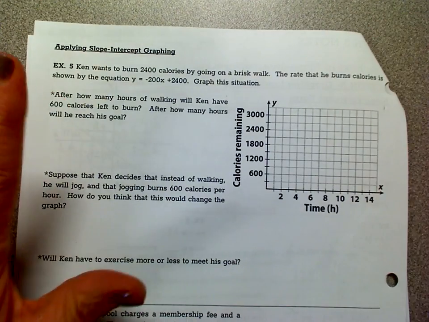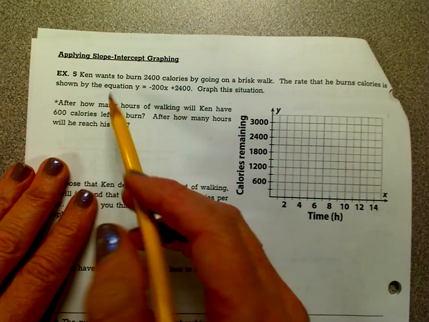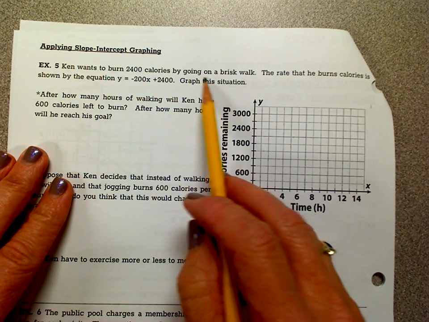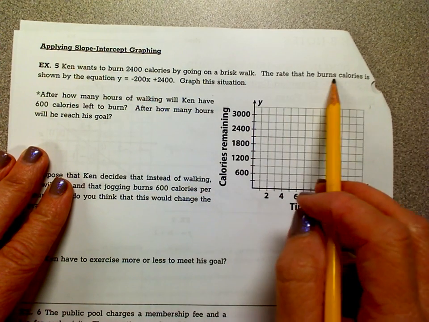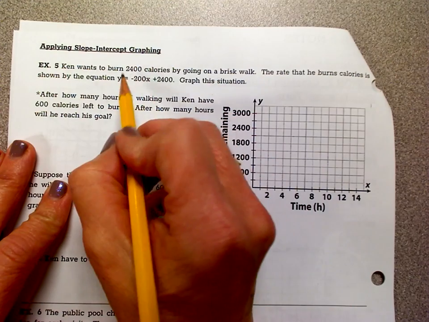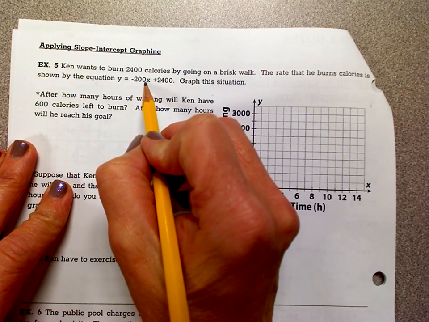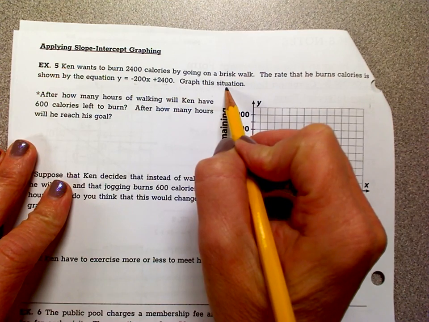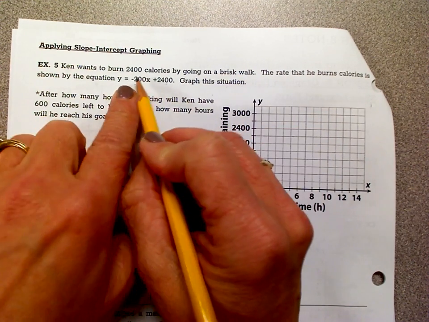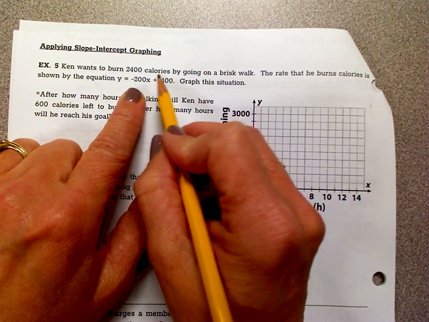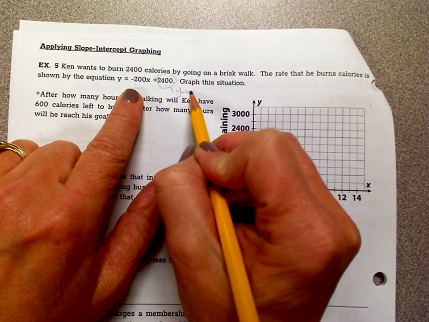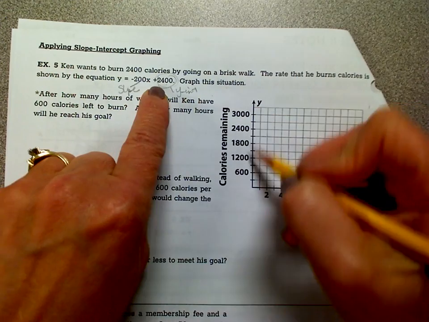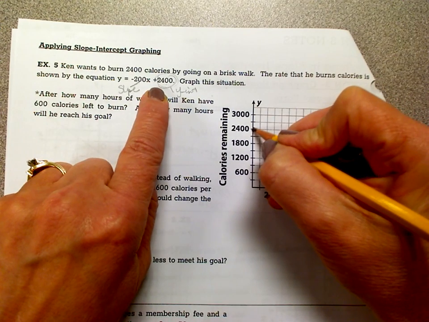Now we're going to actually apply it to word problems. So here's an example. Ken wants to burn 2,400 calories by going on a brisk walk. The rate that he burns calories is shown by the equation y equals -200x plus 2,400. Graph the situation. Well, let's talk about what this means. So here's our y-intercept, and here's our slope. Our y-intercept, we're starting at 2,400 calories.